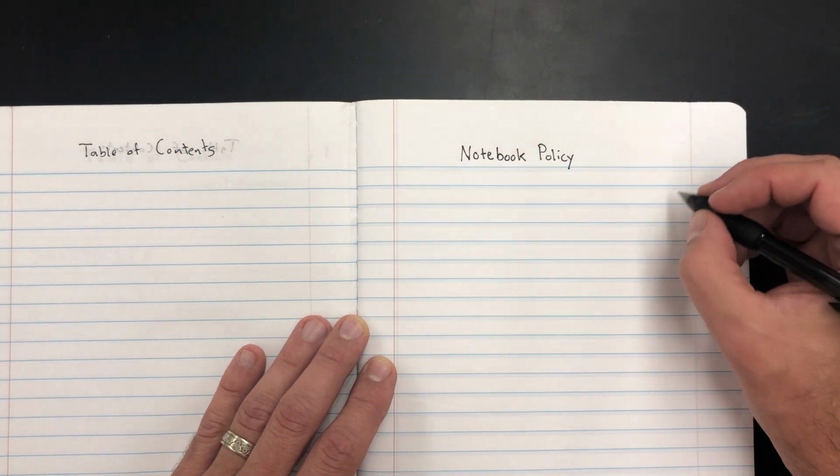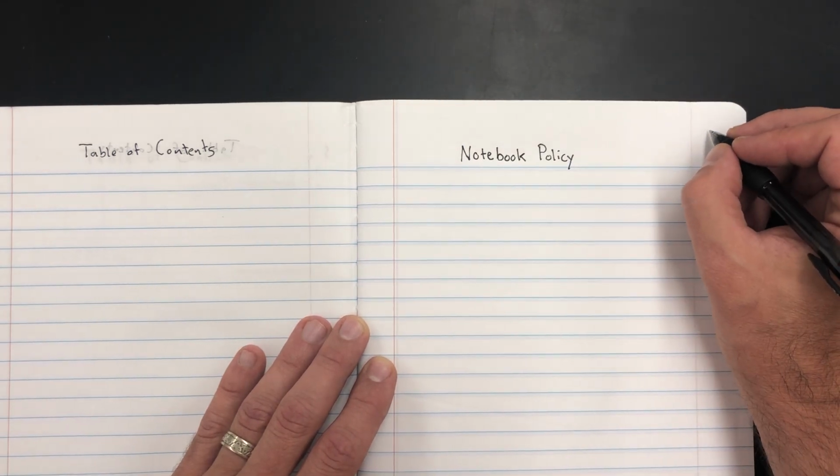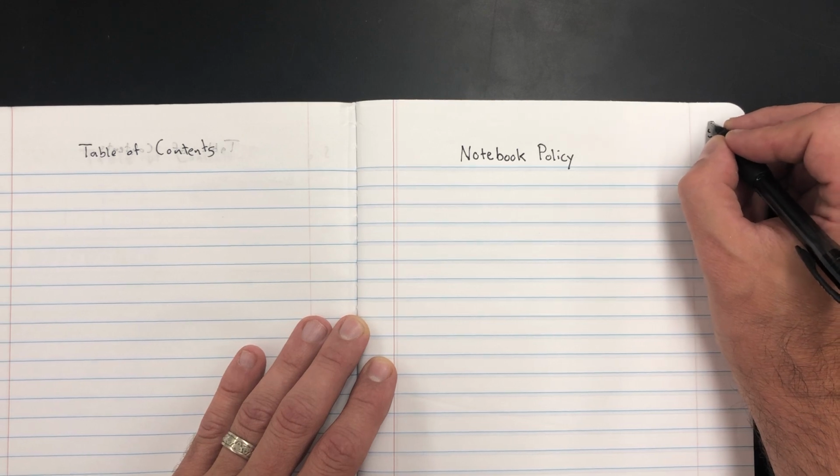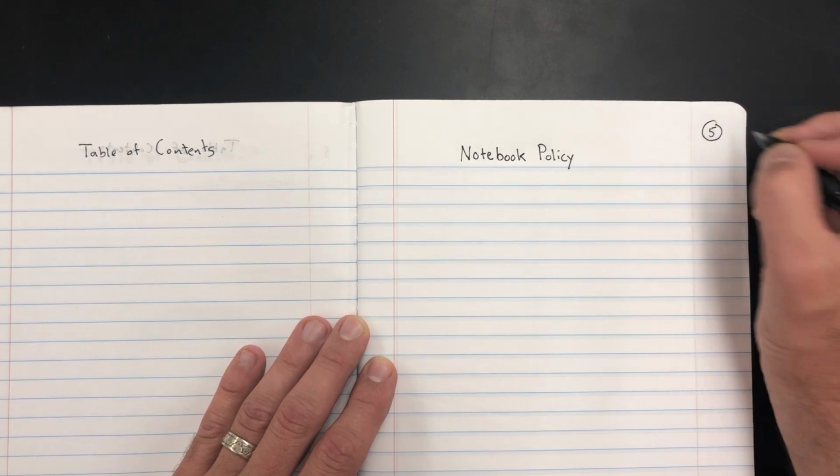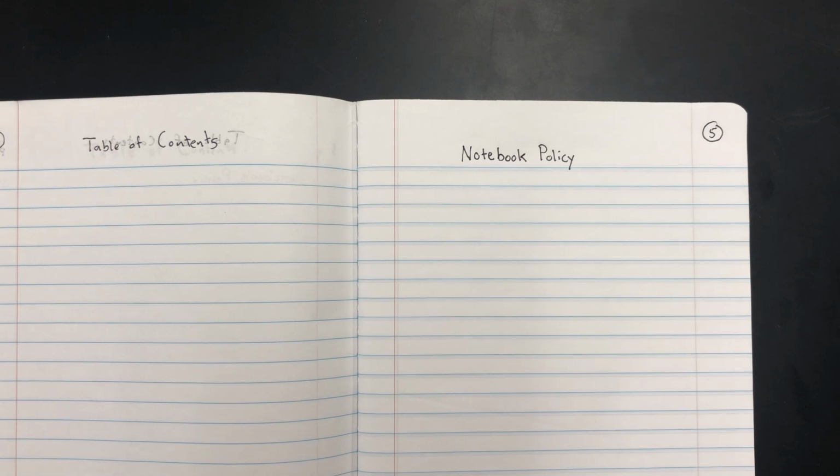Okay, notebook policy, and that's going to be on page 5 here, okay? All right, so our notebook policy, we just have 4 rules.